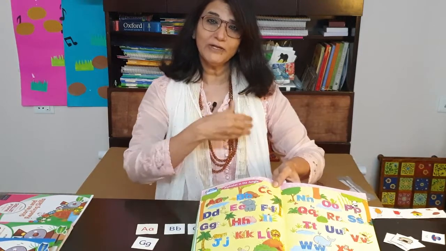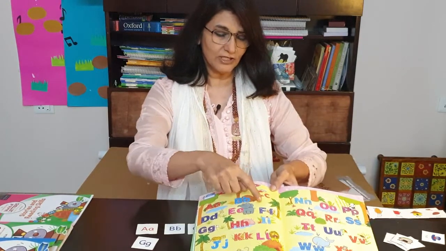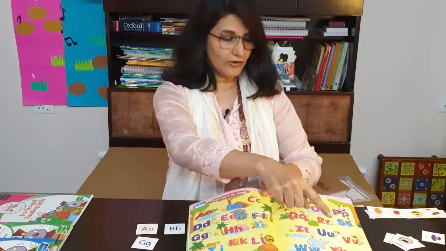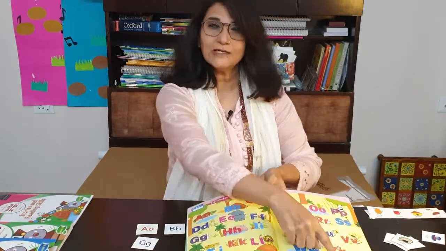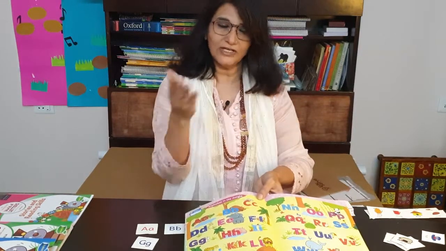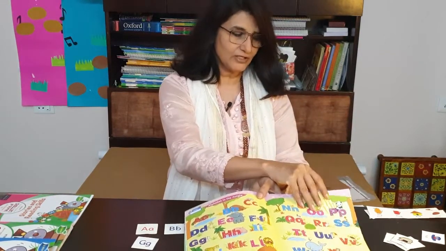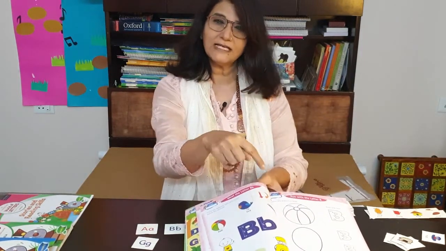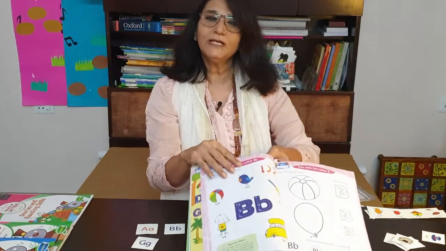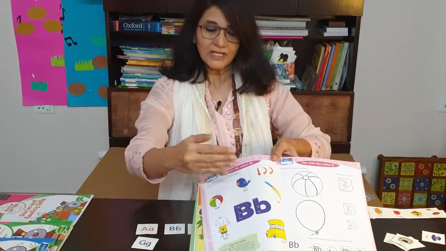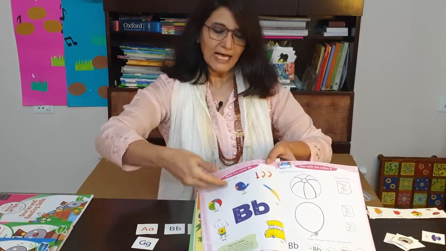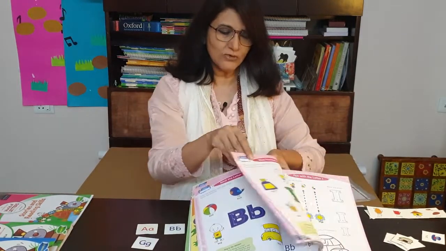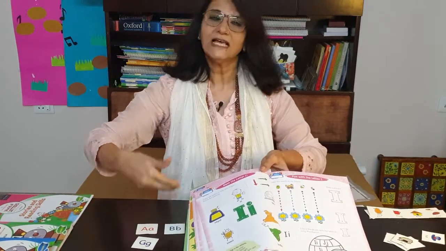Another activity could be random. You could say that the frog or the fox is looking for the zebra, and you can ask them for random recognition. So, recognition in order, random recognition, and as the children go through the pages of the book, there are many activities that are going to help them to become familiar with the letter shape, the rhyme related to the letter, and the pictures related to the letter. So, as they progress, you can keep introducing these activities again and again.